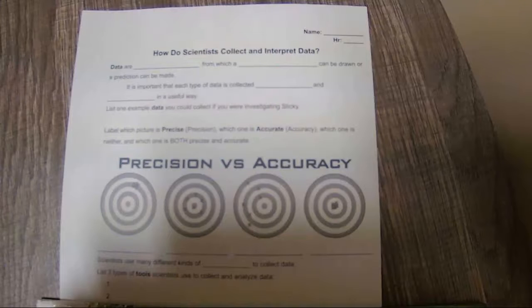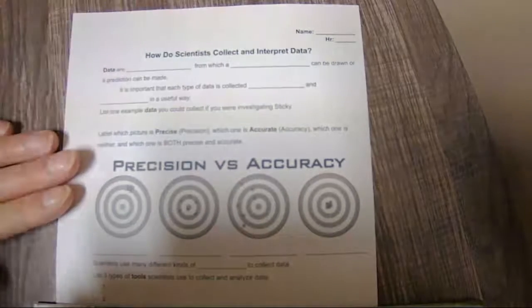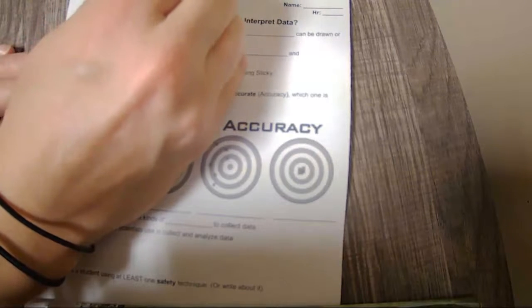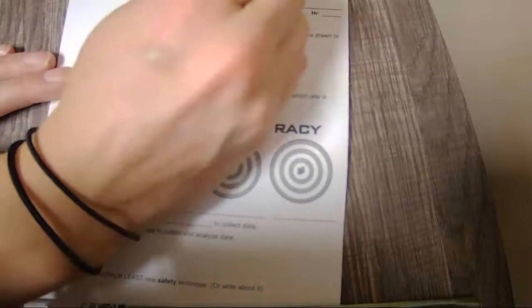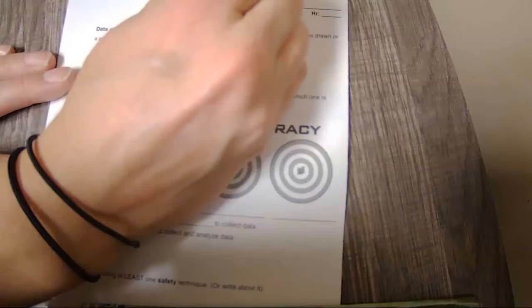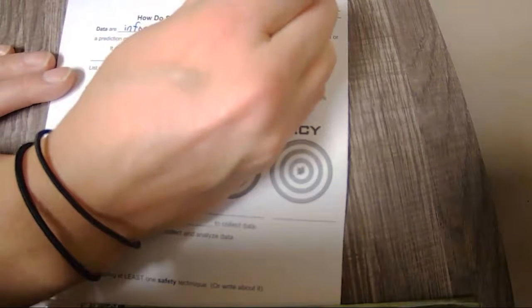So data are information from which a conclusion can be drawn or a prediction can be made. Again, data are information from which a conclusion can be drawn or a prediction can be made. So it's things that we look at. It could be numbers, could be pictures, could be just kind of any kind of information from which we can look at it and say, yep, this is what's happening.